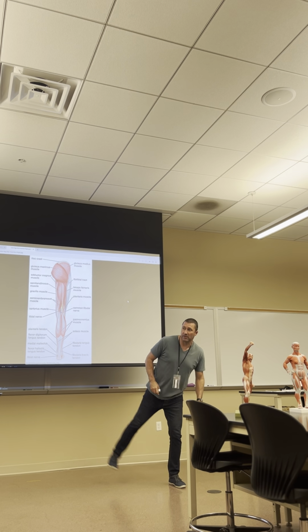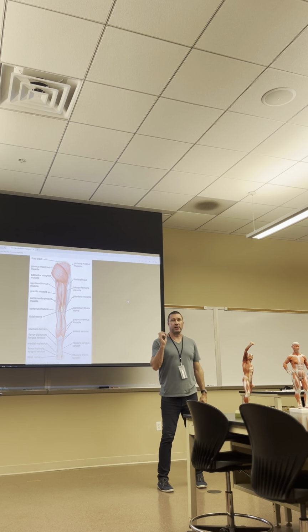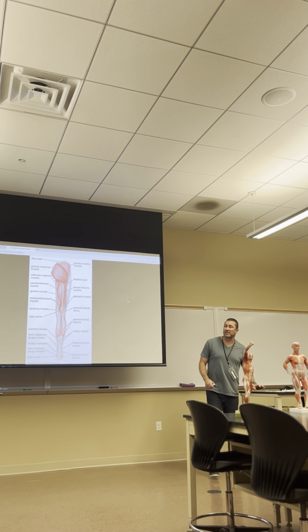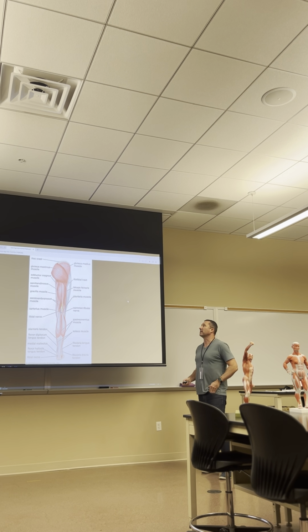They're doing that motion, right? You want to see a butt you can bounce a quarter off of, go see a speed skater. They've got amazing gluteal development, okay? Then we've got the hamstring group, okay?